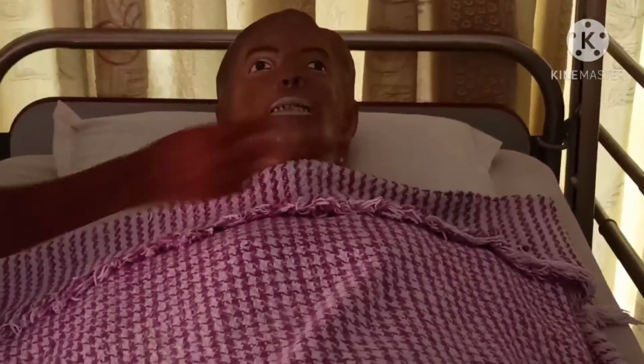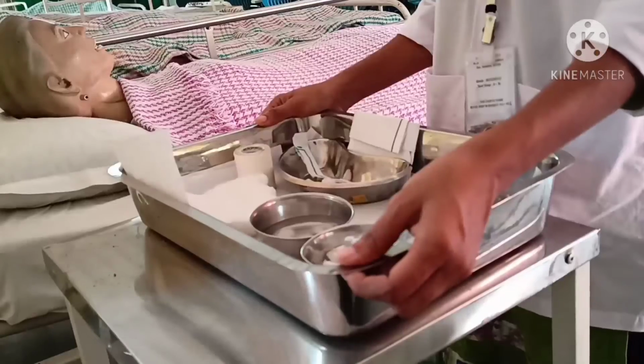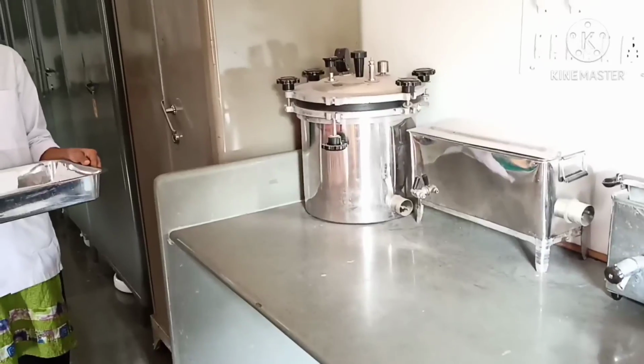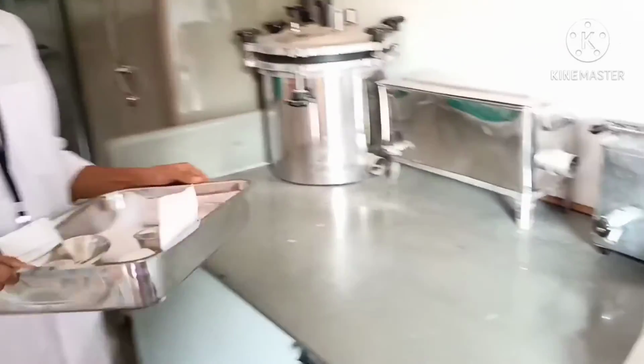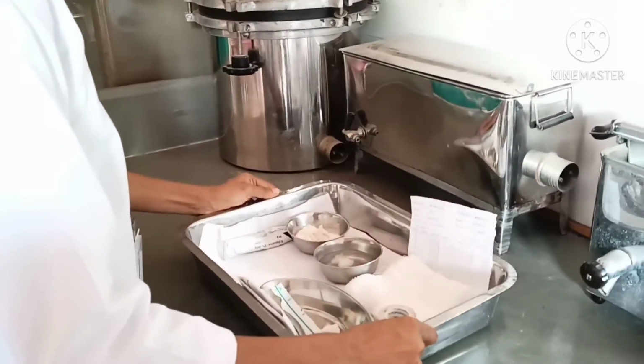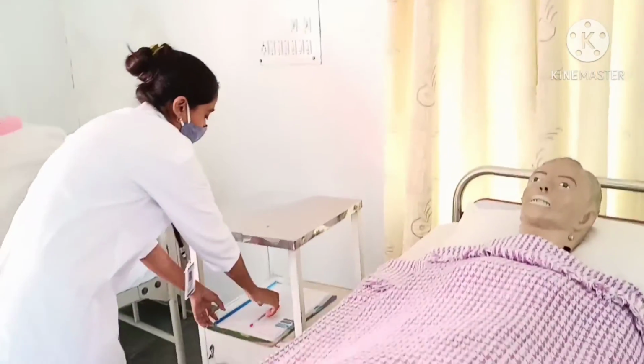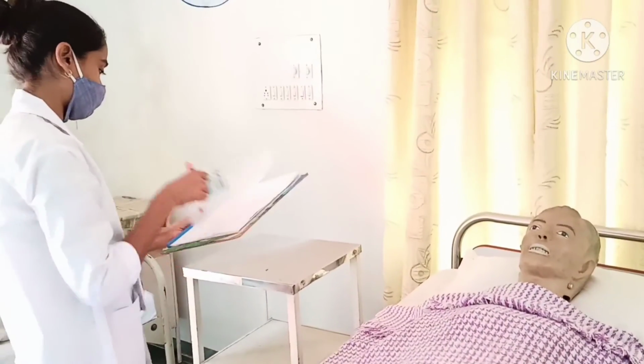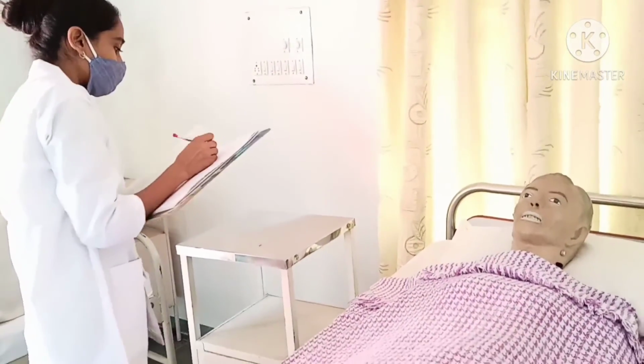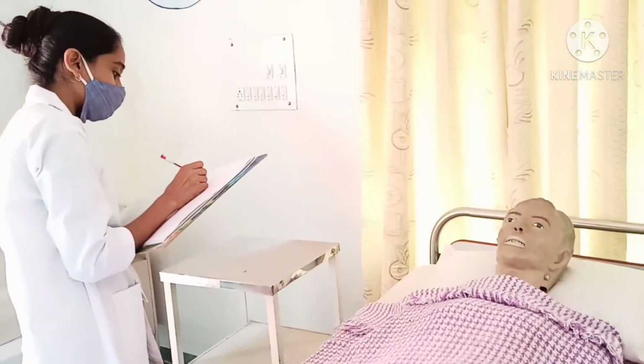And now we will perform the last step, that is the post-procedure step. Discard all the articles in the utility room, wash your hands, and maintain the record and report. Observe for any side effects and the effectiveness of the medication.